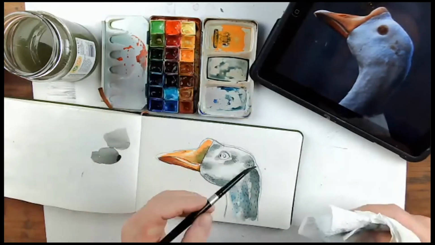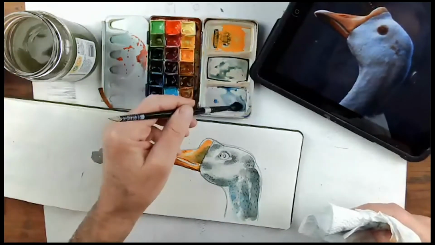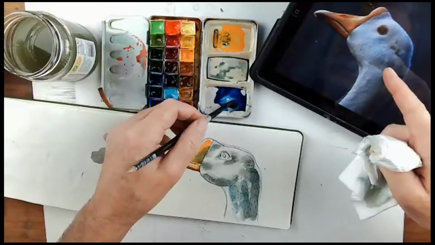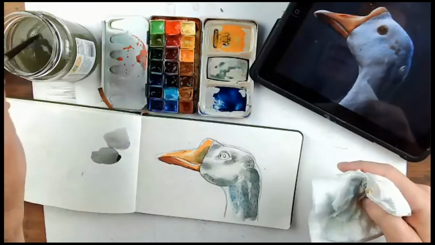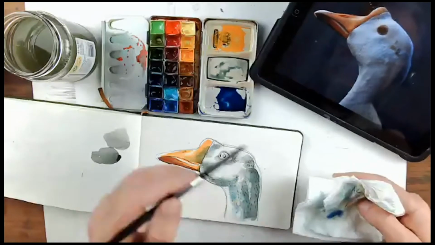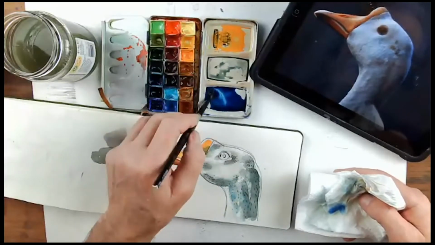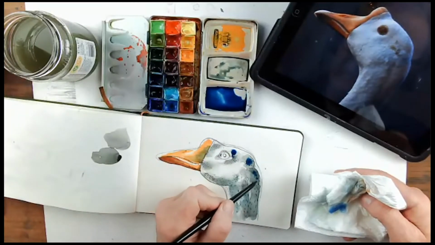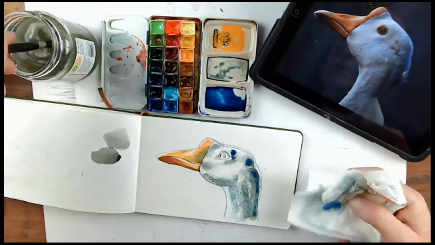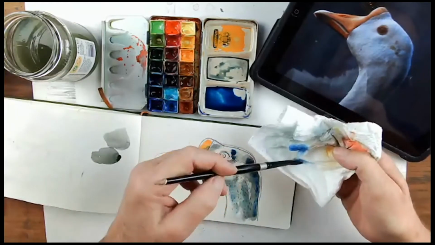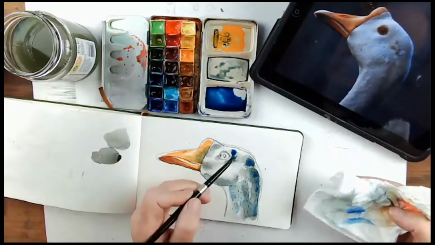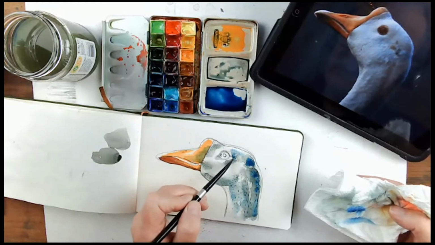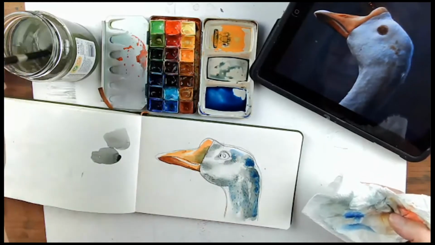I'm actually going in with some blue here. Let's make up a bit more of that blue, because there is blue going on down here. And there's blue going on at the top of his head, where the sky is reflecting on his white feathers. If I put too much on, I can always lift it off by just drying my brush off and then sucking up paint with what we call the thirsty brush.